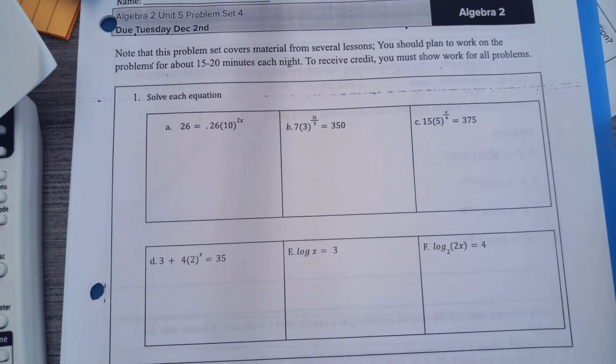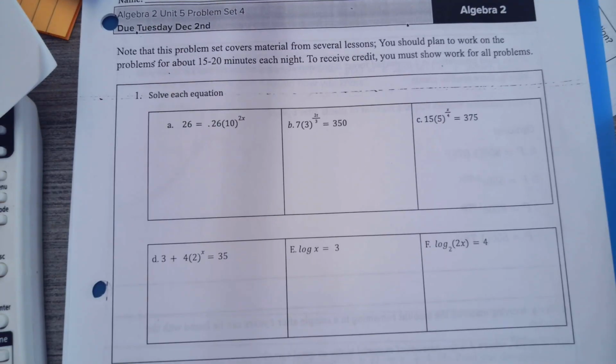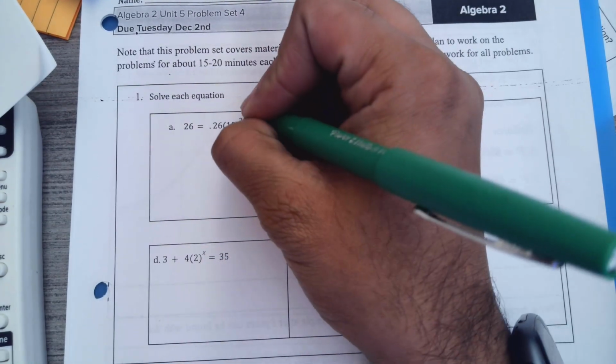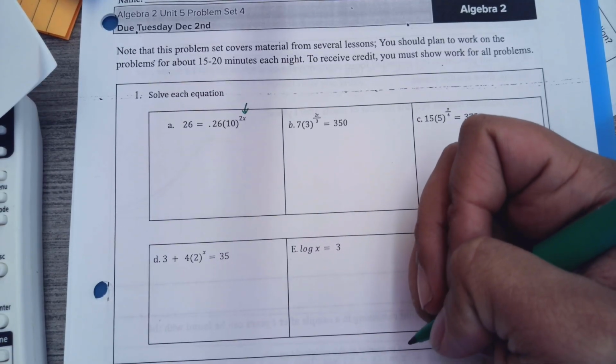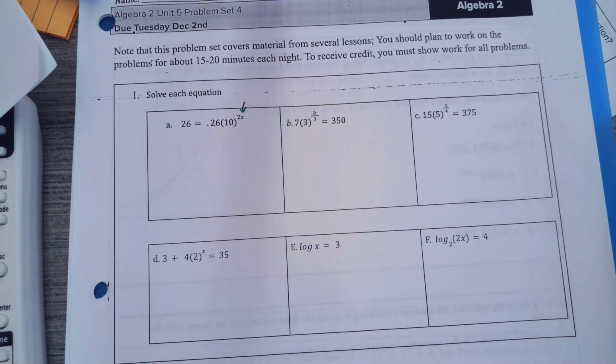So let's try with this. They're asking you to solve this equation. Whenever they're asking you to solve it, they're basically asking you to isolate the variable x. Right now the x is in the exponent, so I know that in the future I'm going to have to convert this into log. But before that I must isolate the term with the exponent.